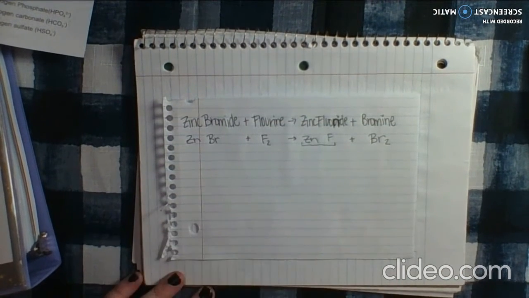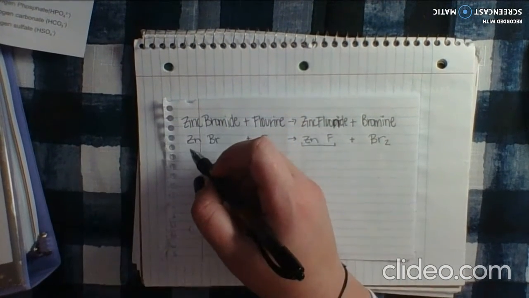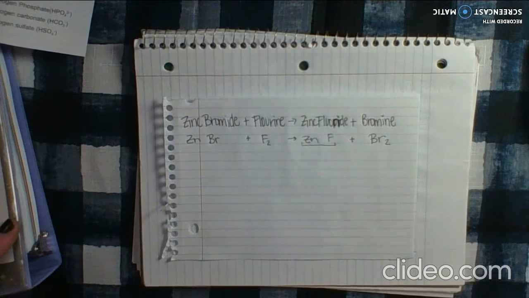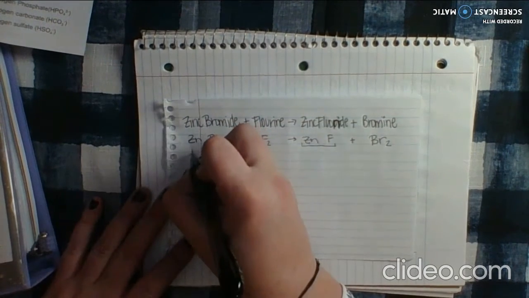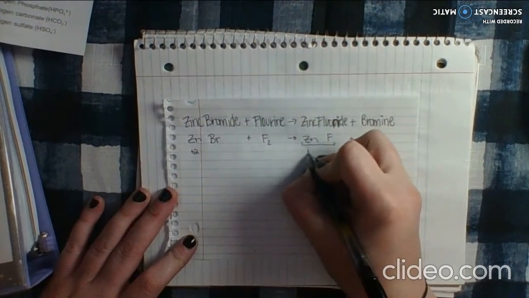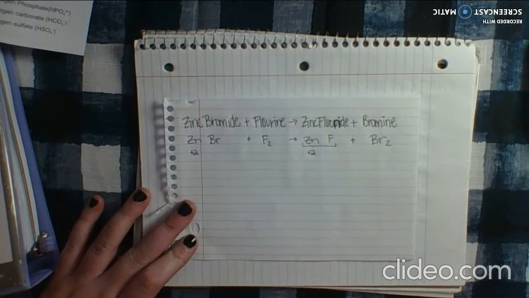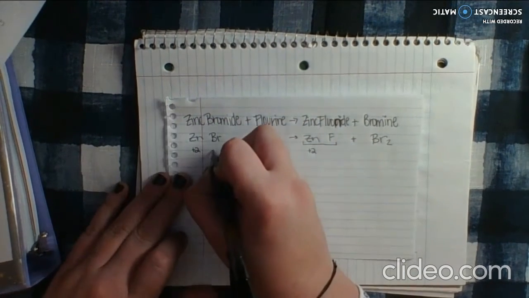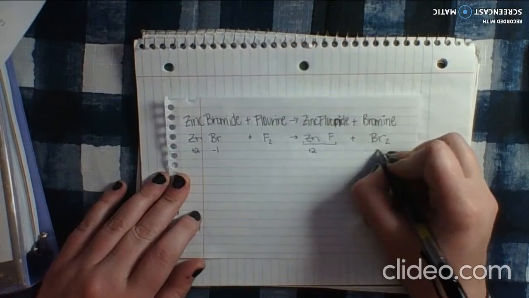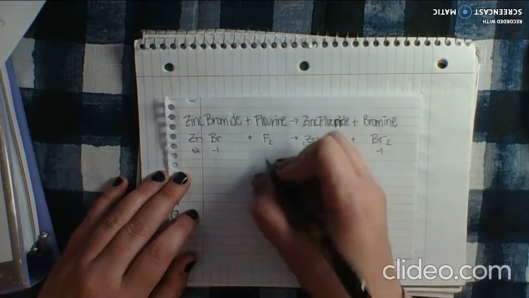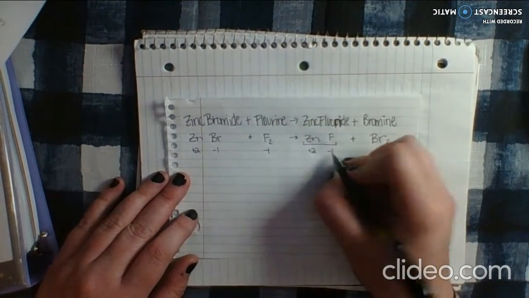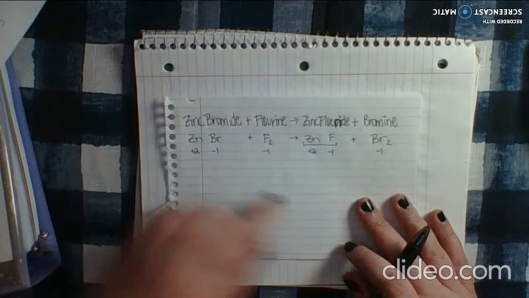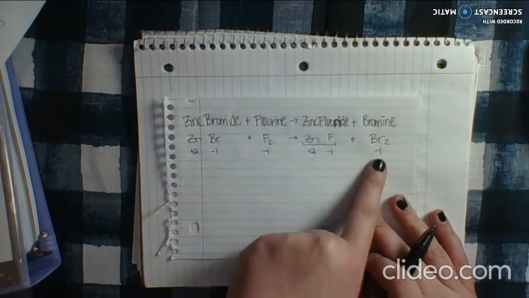So first we're going to look on our color-coded periodic table for zinc. Now zinc has a +2 charge, so I'm going to go ahead and write that in underneath zinc. Now I'm looking for bromine, and bromine has a -1 charge. And fluorine does as well. So now I've got my elements and I've got my charges.